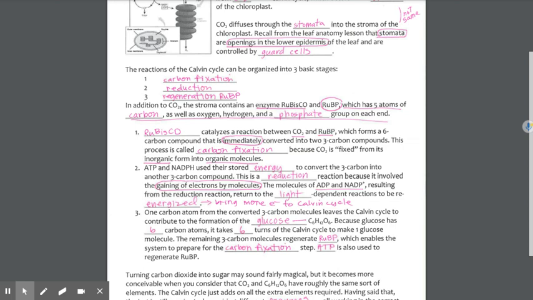The energy from ATP and the electrons from NADPH will power this. And basically, we're just popping off a carbon atom and incorporating it with some hydrogens and oxygens to make a glucose. That's really the big picture of this whole process.